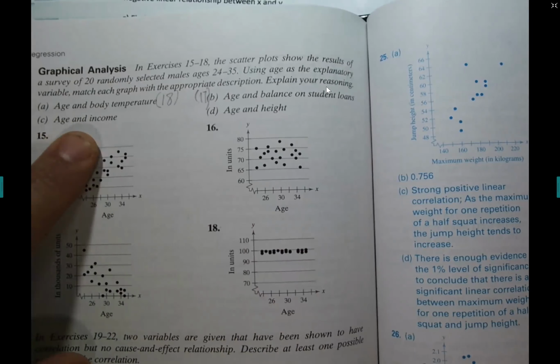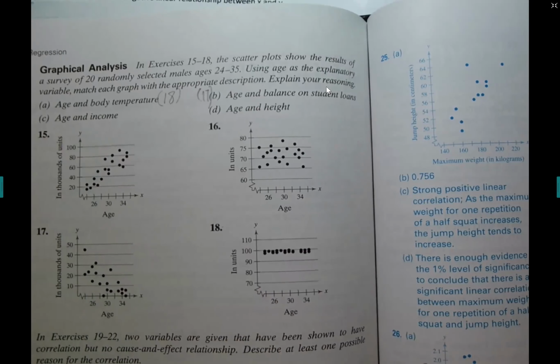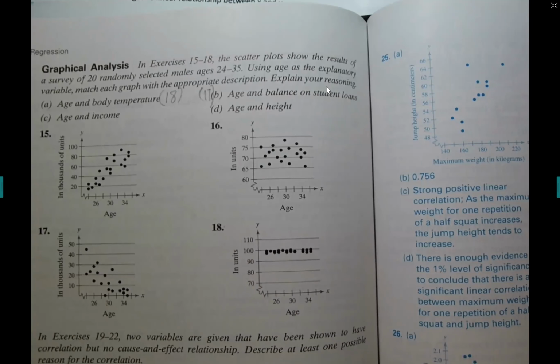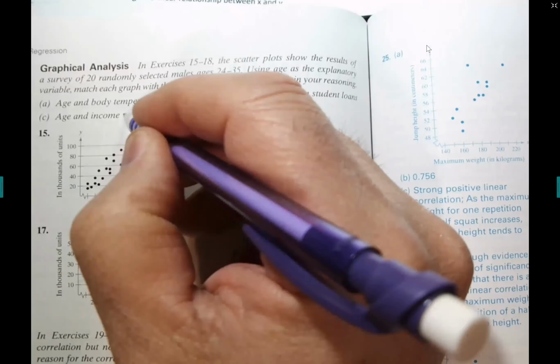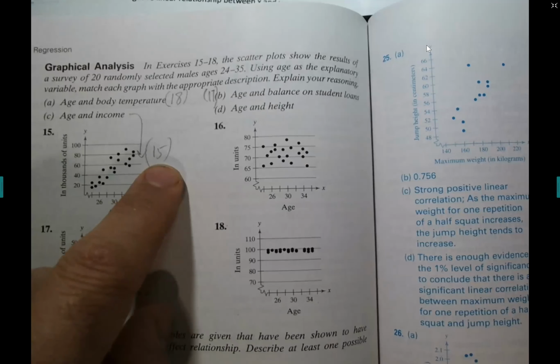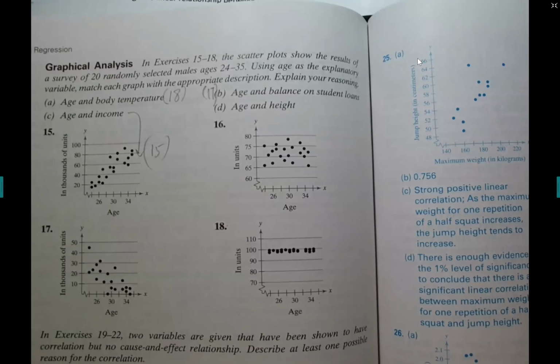Age and income. You get a job. Usually the starting salary is not great, guys, but the more seniority you build, the more money you're going to be making. So what do you think? Which one is going to be? 15. Very good, Mandy. Okay, I agree. More time on the job, more money. That's how it is at most places, guys.